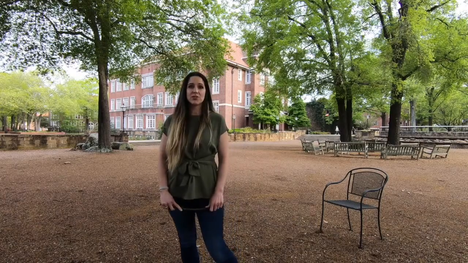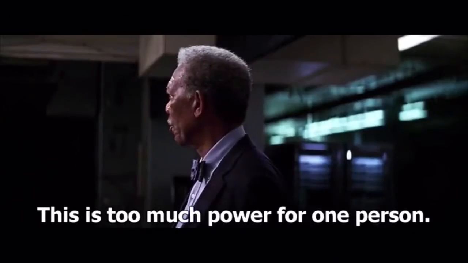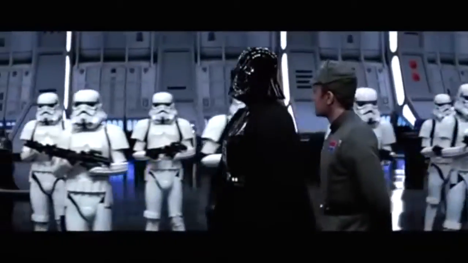Dr. Greer defines power as the ability to influence others. Within teams, there are two types of power. You have high power and then you have low power. Well, high power, simply put, is the benefit of having authority over others in decision making. It's too much power for one person. Low power, however, is the lack of that authority over others in decision making. You might think of this as a boss to an employee or Darth Vader to the stormtroopers.